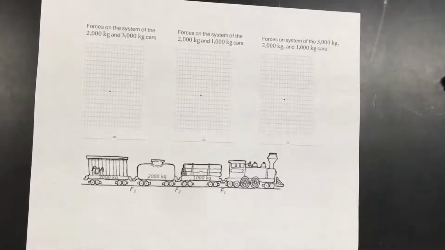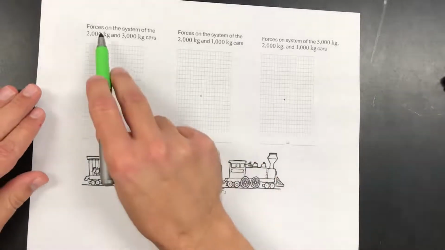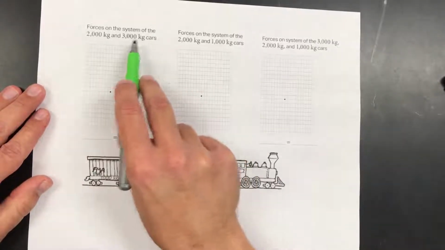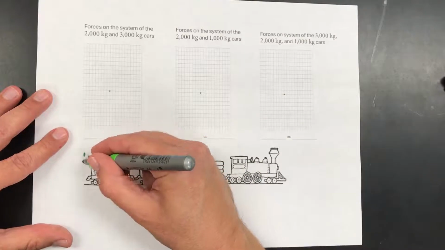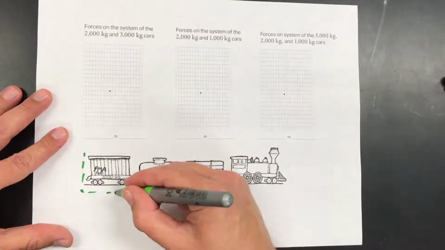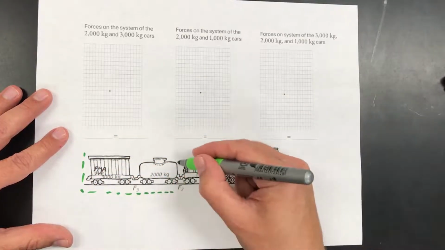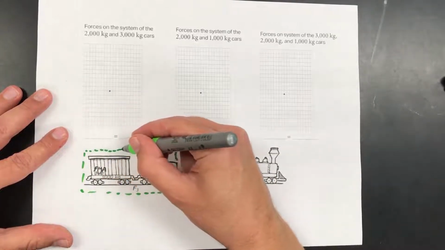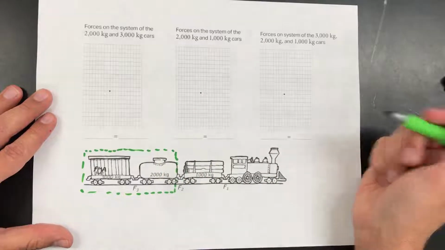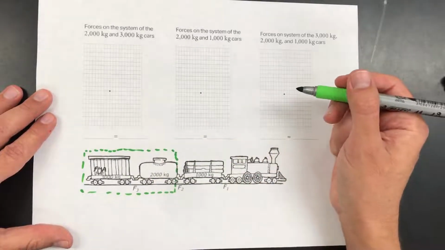Okay, on to the second part of this problem. This time we're looking at systems here. So for the very first case, it says the forces on the system of the 2,000 kilogram and 3,000 kilogram cars. So we're going to draw ourselves a little system right here that includes the 3,000 and the 2,000 kilogram cars. So I've boxed them in here in this case.